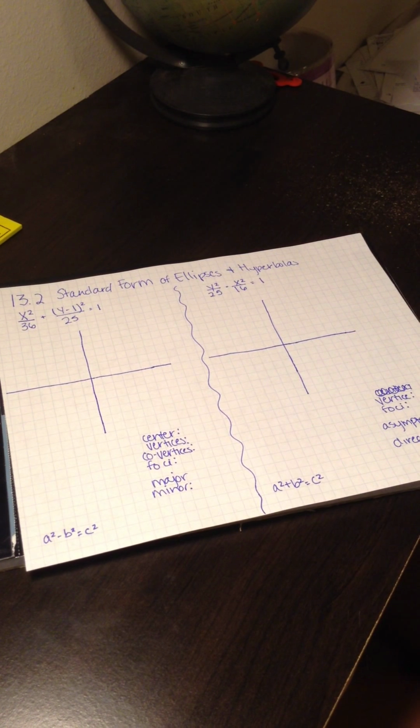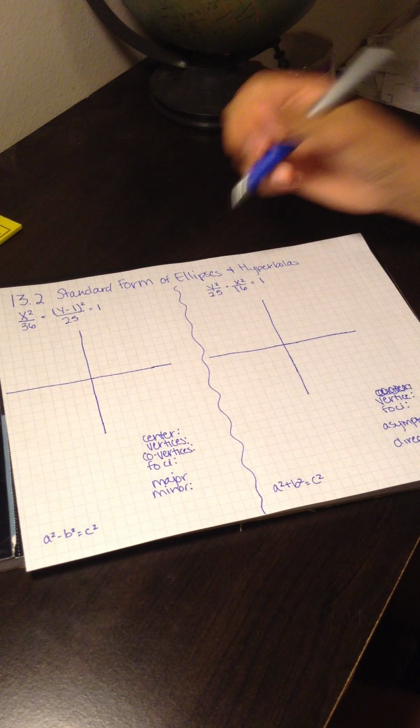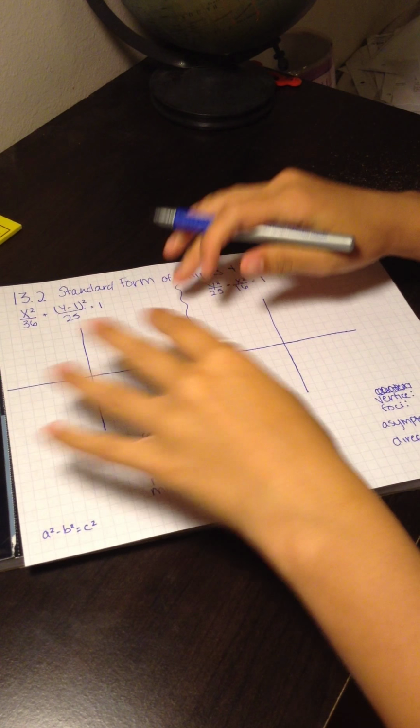This is 13.2, Standard Form of Ellipses and Hyperbolas with Sophie. Here we're going to be learning the difference between ellipses and hyperbolas, equations and formulas. So we're going to start with this first one over here.